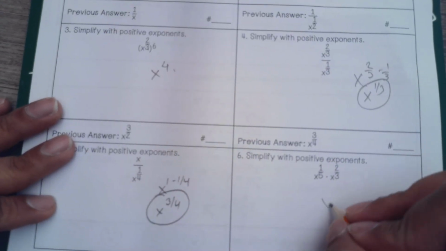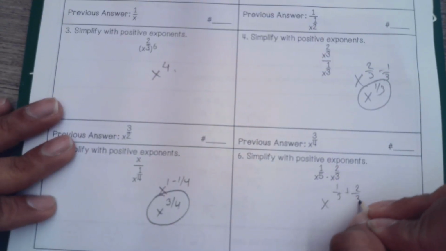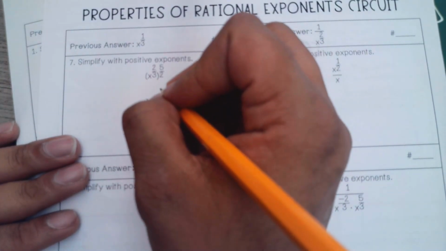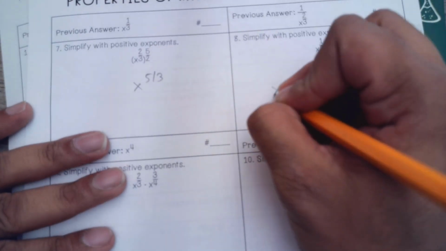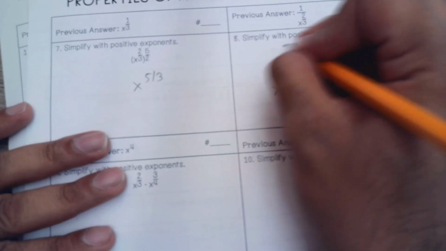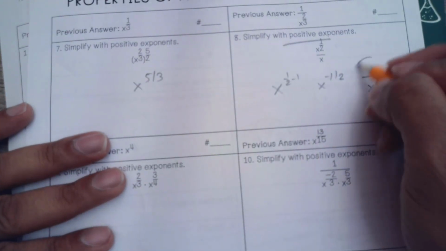Here you're going to add. You get whatever you get, 1/5 plus 2/3, and that's your answer. Question number 7, you're multiplying them, so you get 5/3. Because 2 cancels out, you multiply them. 2 times 5 is 10, and 10 over 6 is 5/3. You're going to subtract here. 1/2 minus 1 is actually negative 1/2, but they're asking you to keep it positive. So you're going to have to bring it down and keep it positive. So it's 1 over x to the power of 1/2.